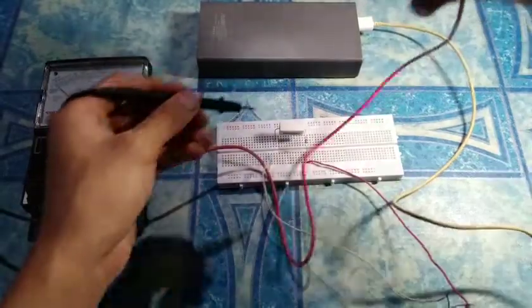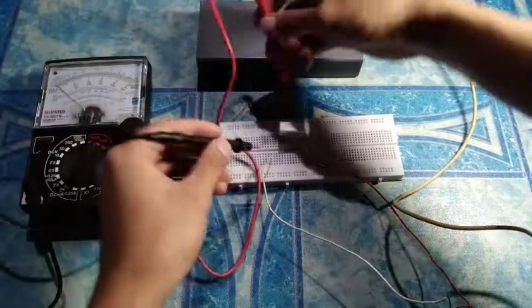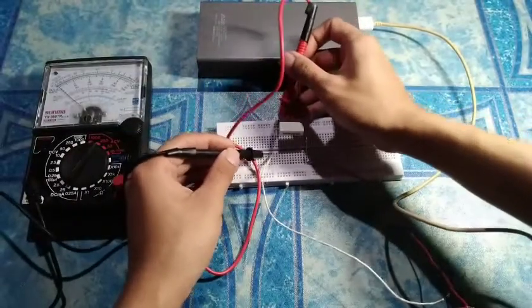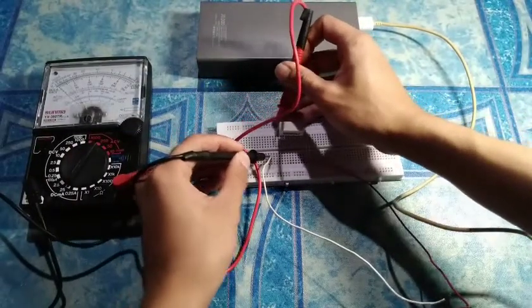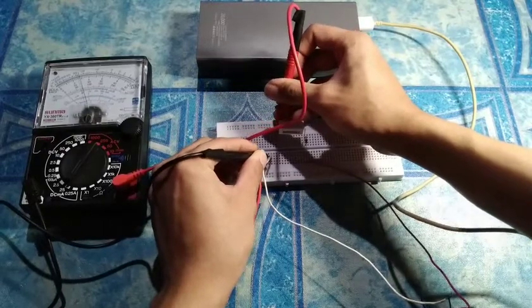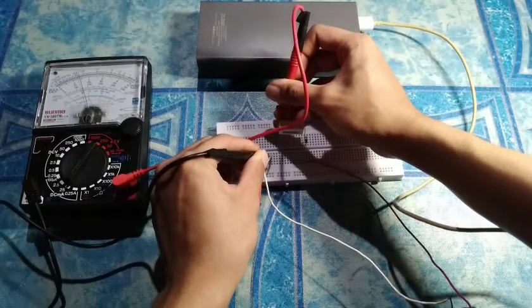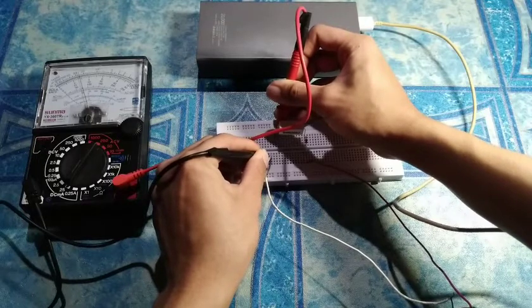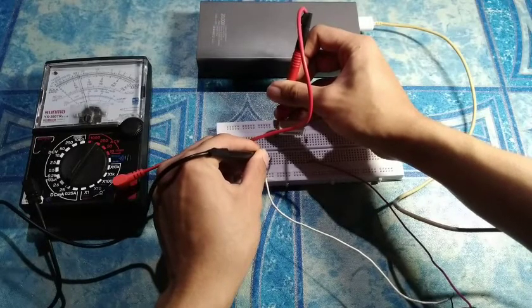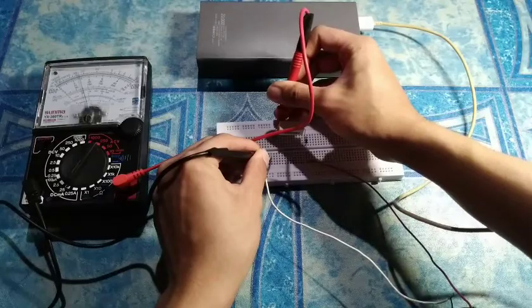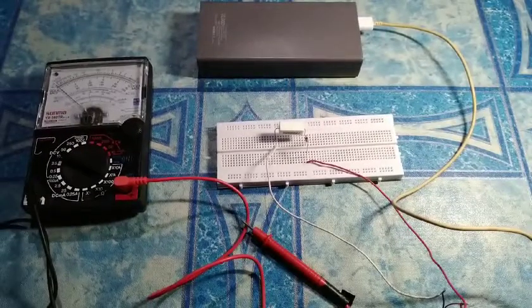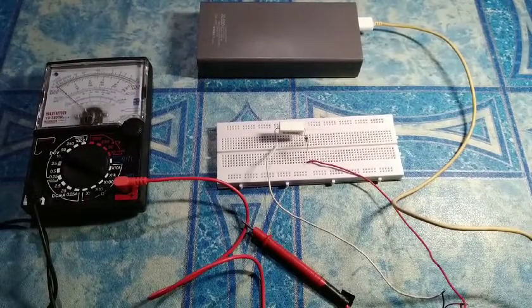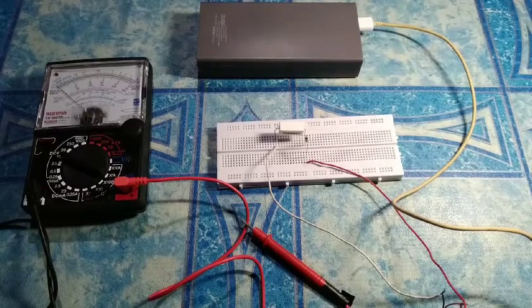Let's see what value we will get. I got 7 milliampere. I will measure the voltage drop and total current of Zener diode 2, which has a value of 5 volts.